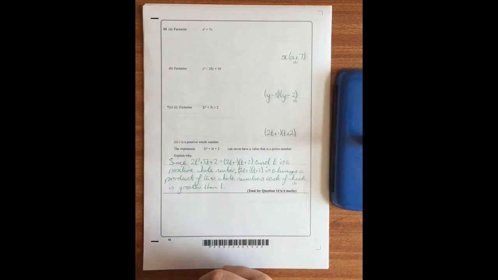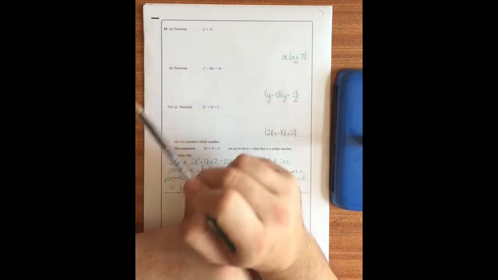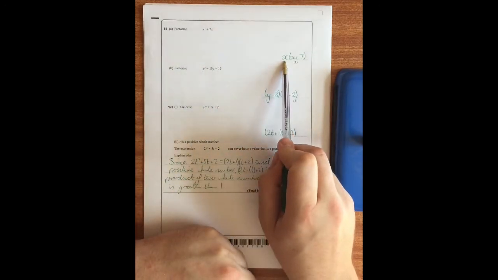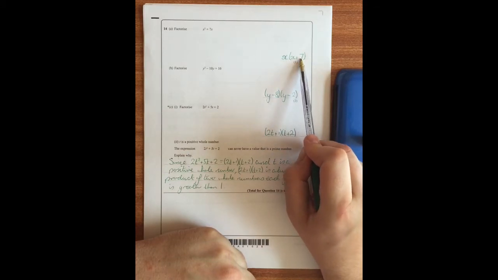Question 14a. Factorise x squared plus 7x. You'll notice that the only common factor in here is x. So if we pull x outside the brackets, to get back to x squared we need another x, and to get back to 7x we need a 7.